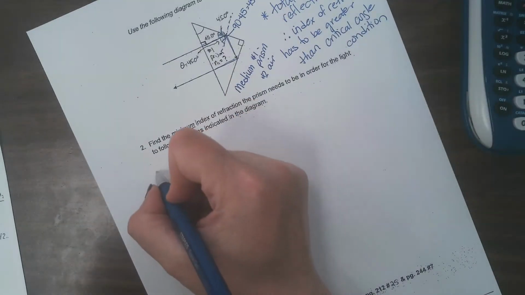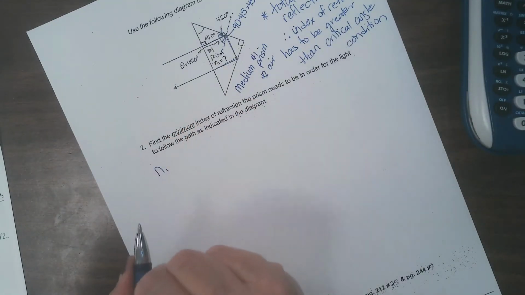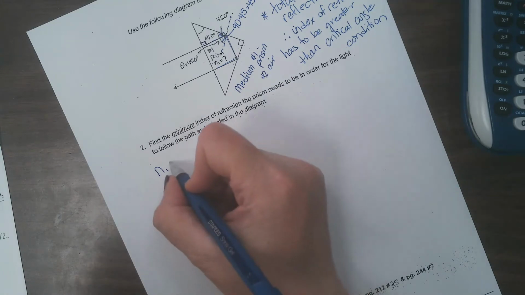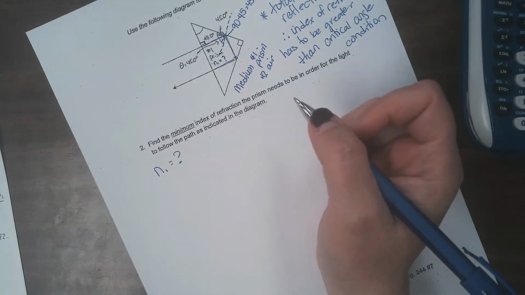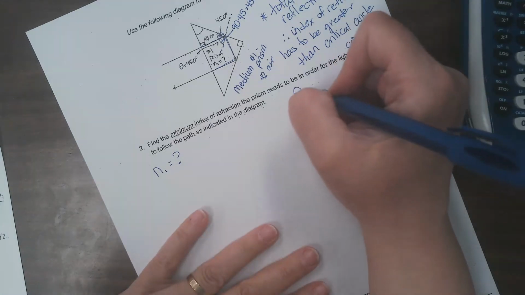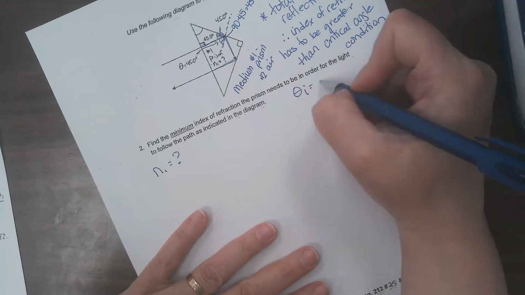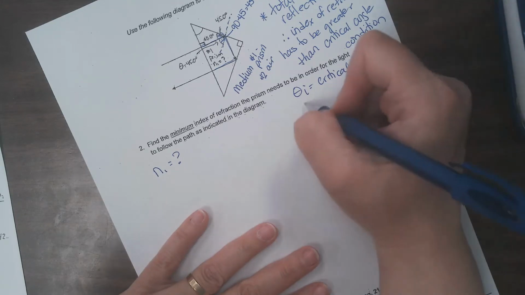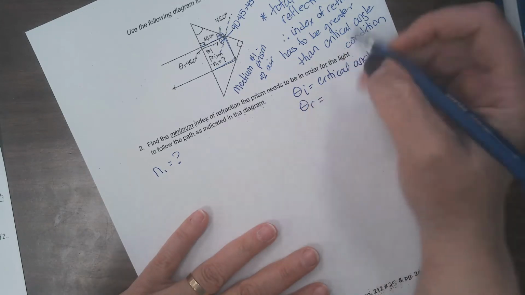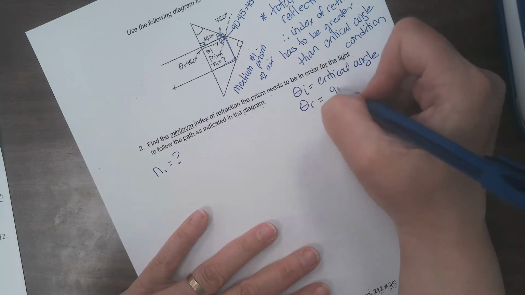Okay? So, N1 is what we're looking for. Find the minimum index of refraction. Remember, this is the critical angle, and the refracted is the 90 degrees.